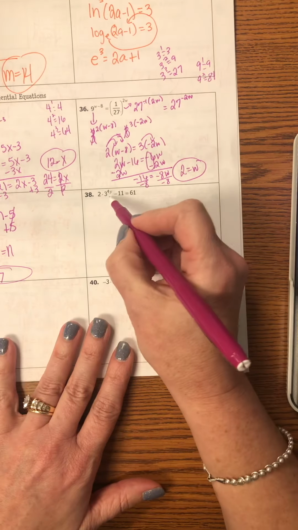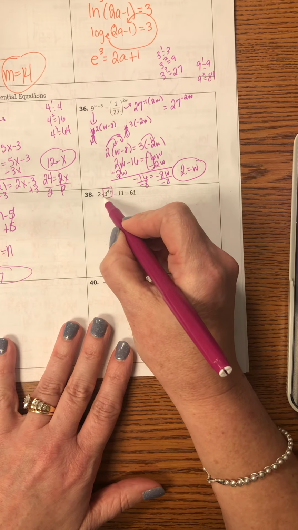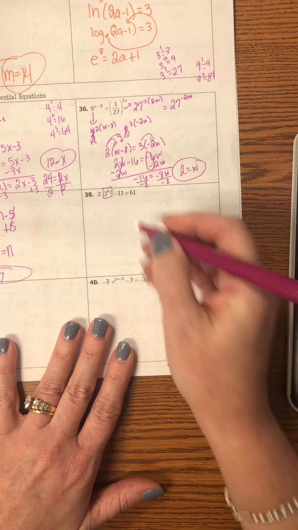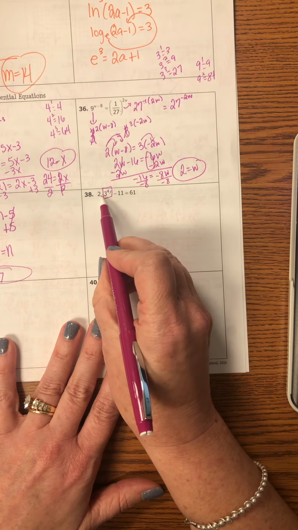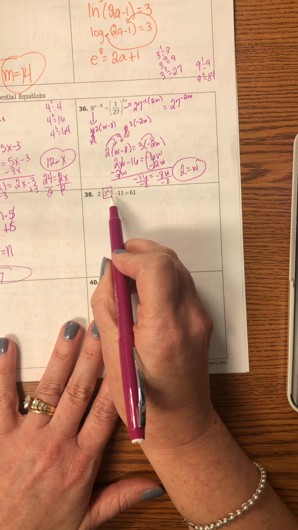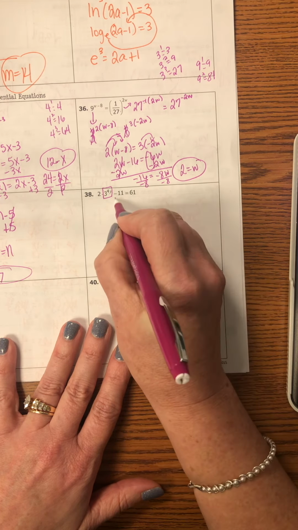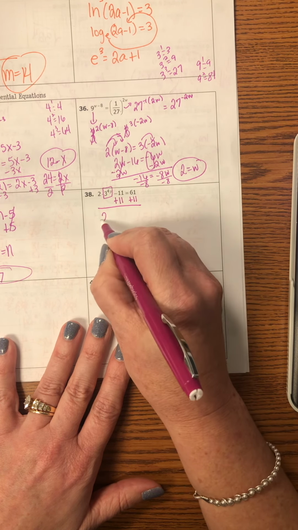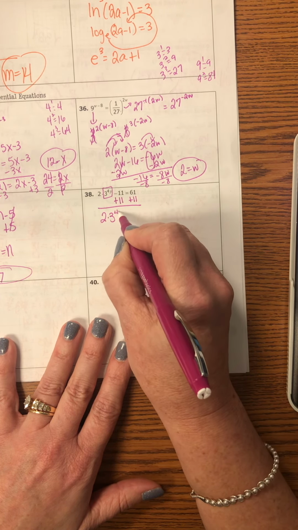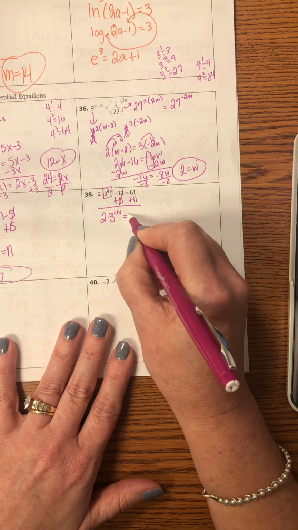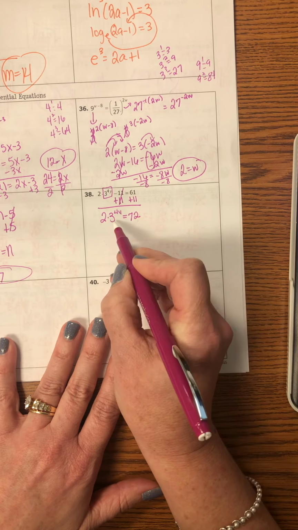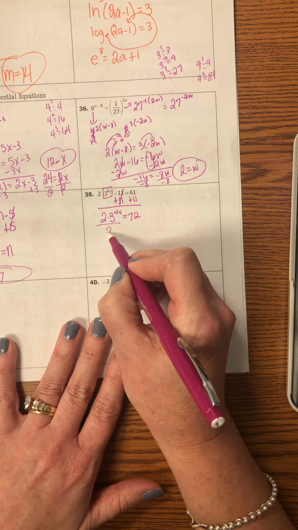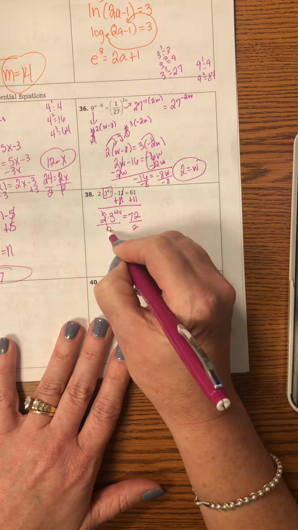Now on 38, we're trying to solve for y, which means we first have to solve for the exponential function. So we have 2 multiplied to it and 11 subtracted from it. So let's get rid of the 11 first by adding 11 to both sides. Now let's get rid of the 2 multiplied by dividing both sides by 2.